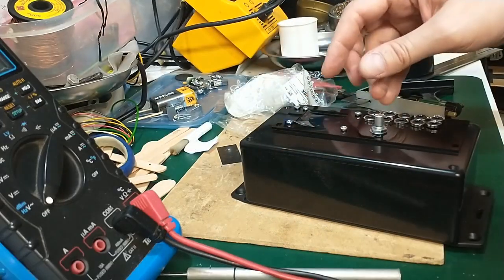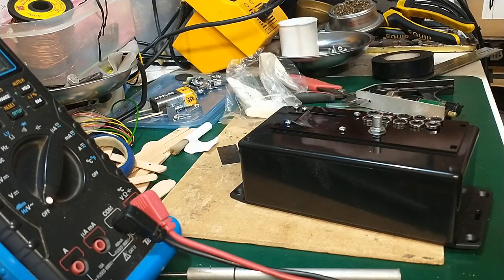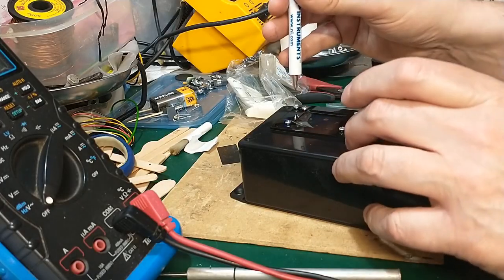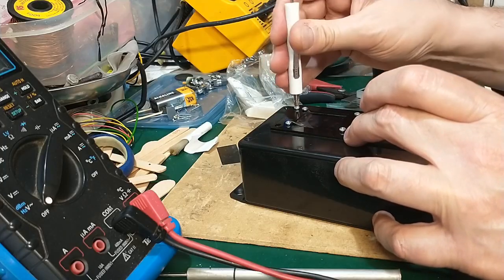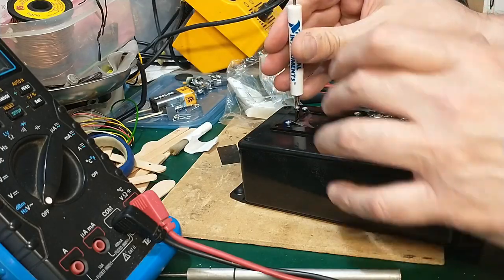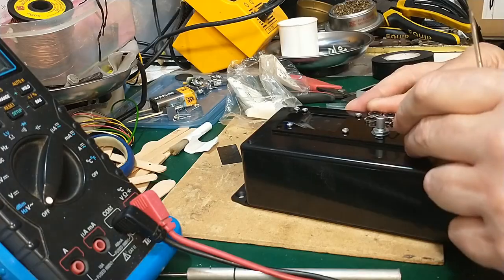So I've drilled them. These are 2.5mm self-threading screws, so I've drilled the hole at 2mm for these, and they seem to be threading into the plastic okay. They're not going to be a removable fitting anyway.